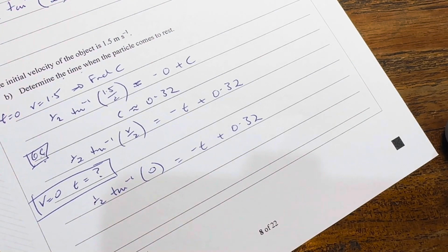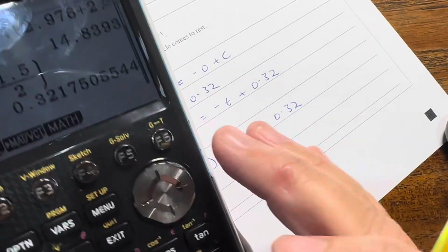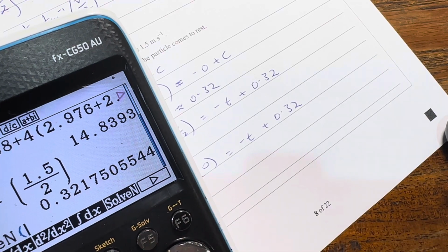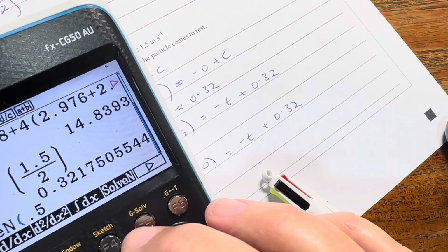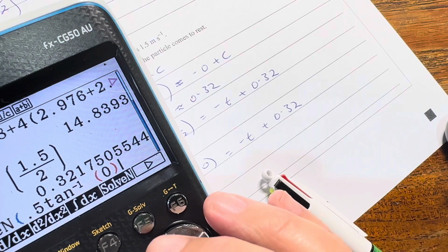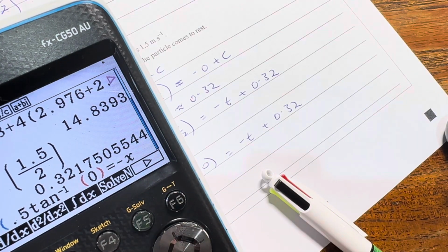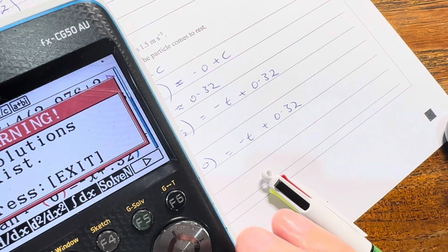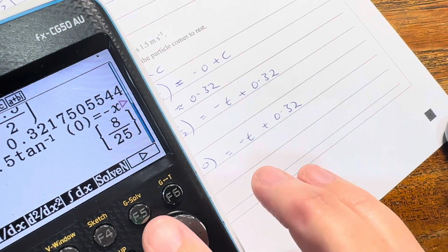What are we going to do to solve this? I reckon most of you are reaching for your calculator, options, calc, solve. So I'm going to put in a half, 0.5, shift, tan, close bracket 0, close brackets, shift equals negative x plus 0.32, close brackets, execute.